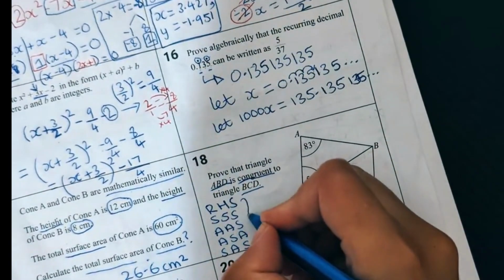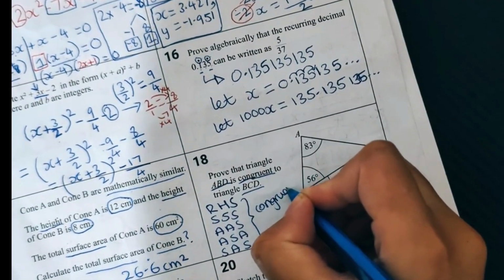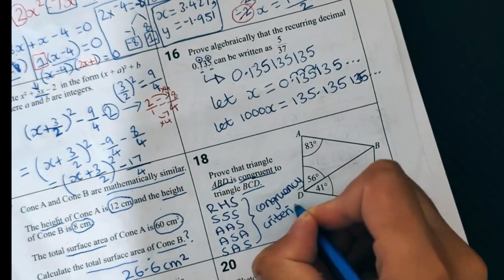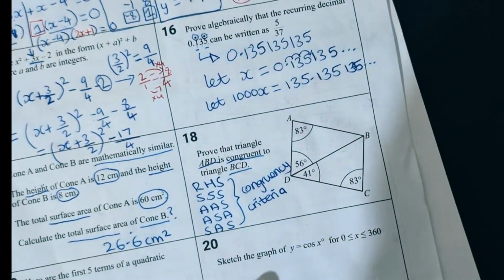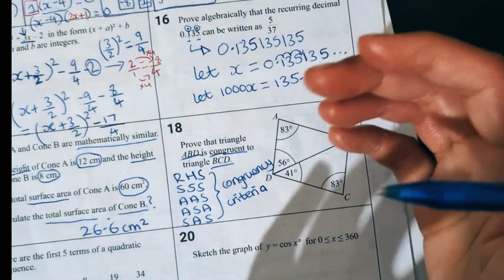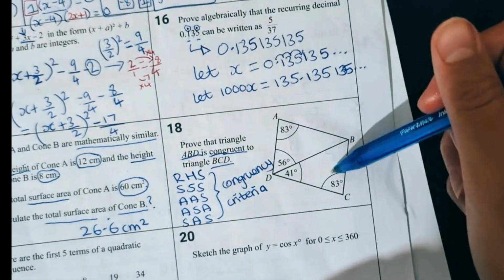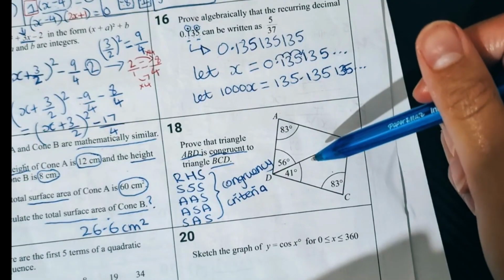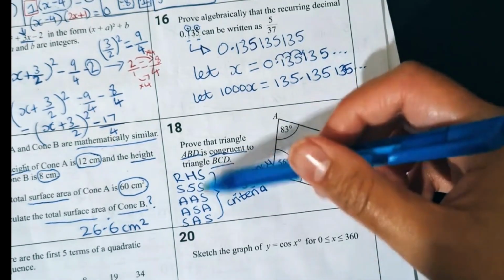Okay, now these 5 are my congruency criteria, everyone. The 5 rules that I like to use. Now, if these two are congruent, I should be able to apply one of these rules and prove that yes, it does work by one of these.